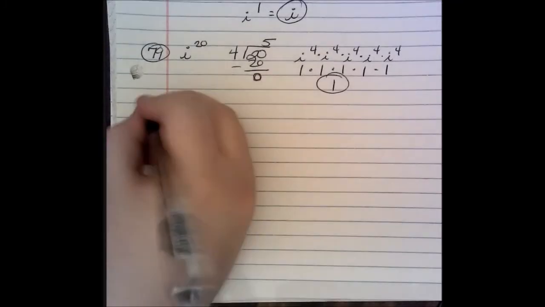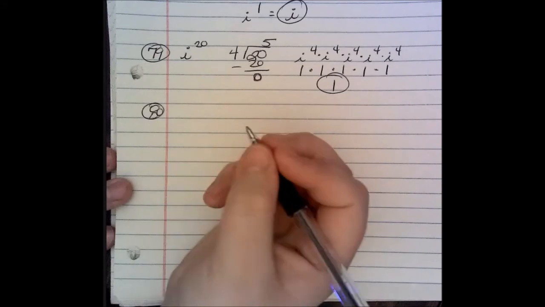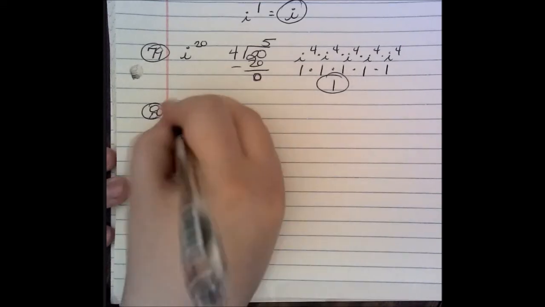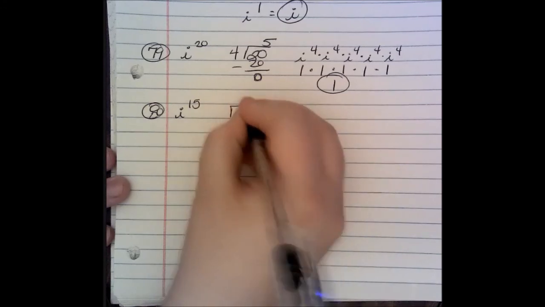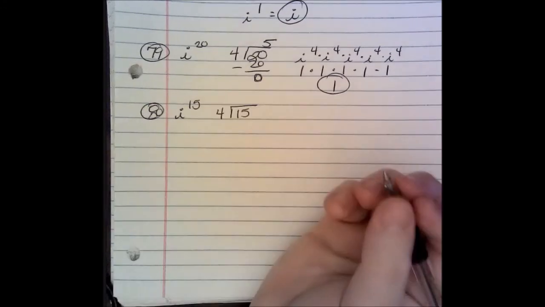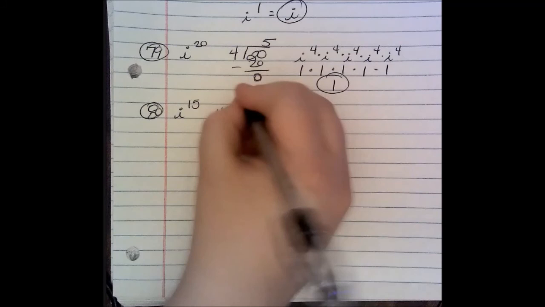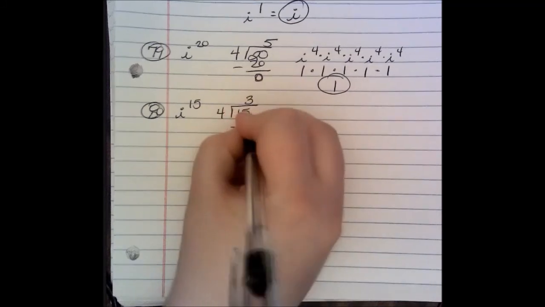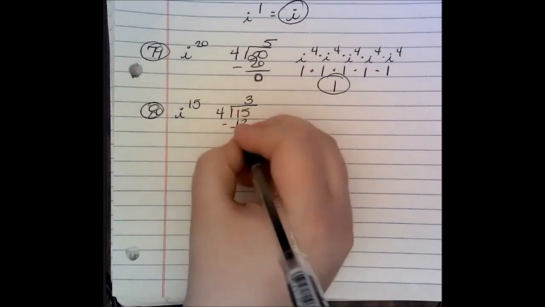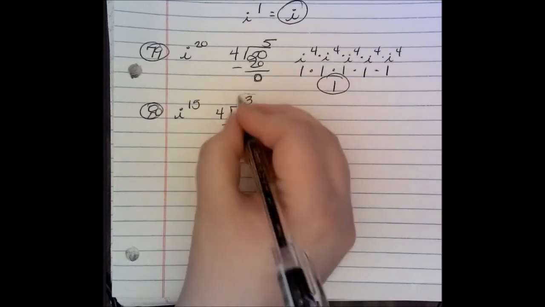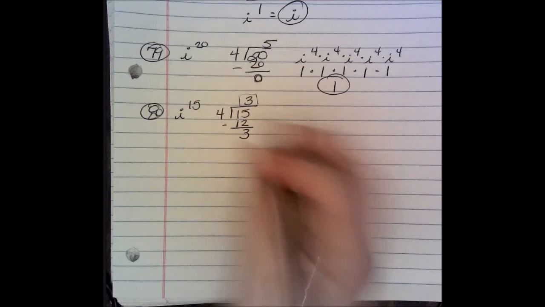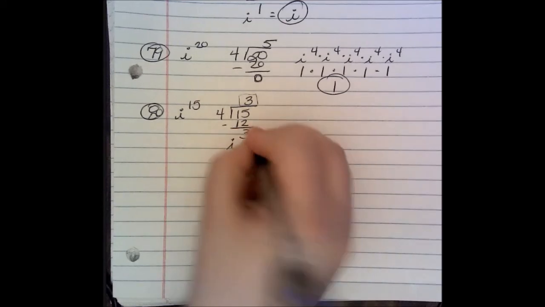Looking at number 80, I to the 15. So we're going to divide 15 by 4. 4 goes into 15 3 times, and then 15 minus 12 is 3. So we would have written I to the fourth out 3 times and our remainder is 3.